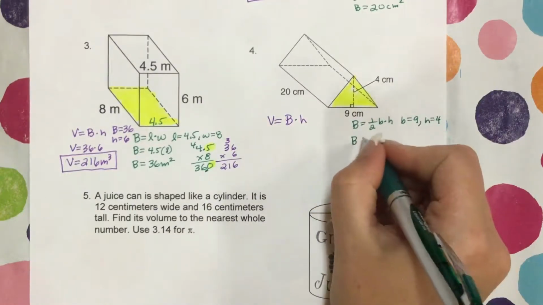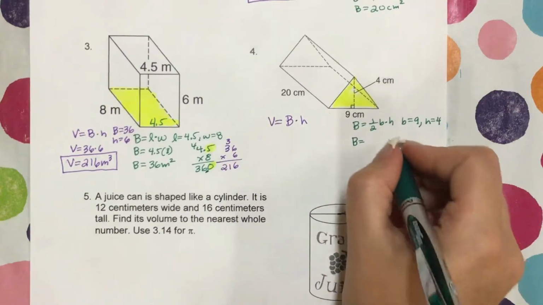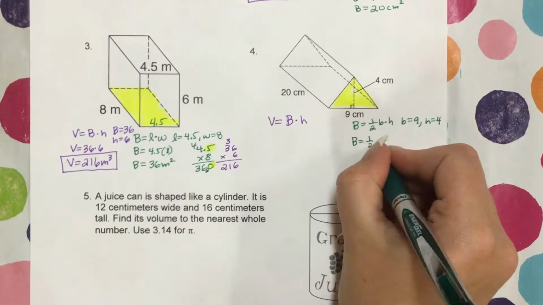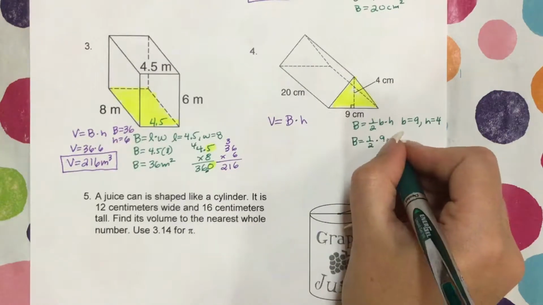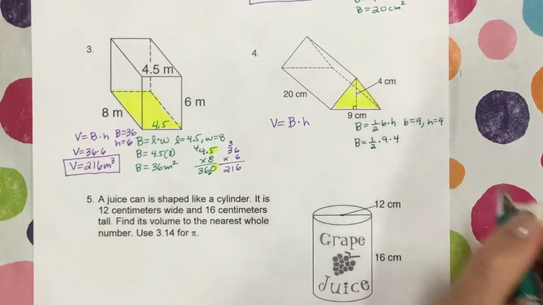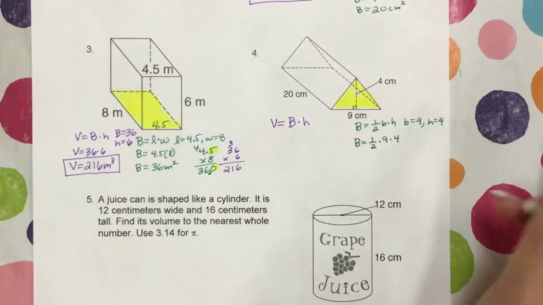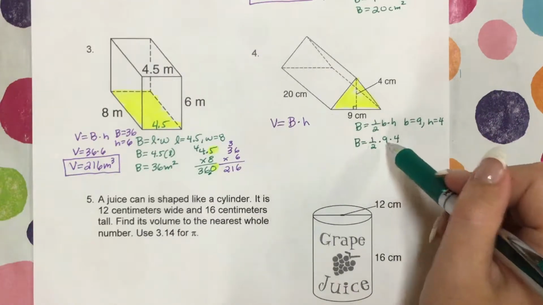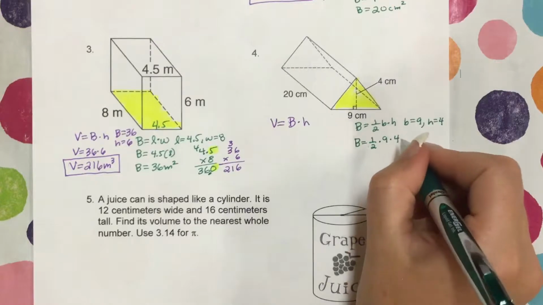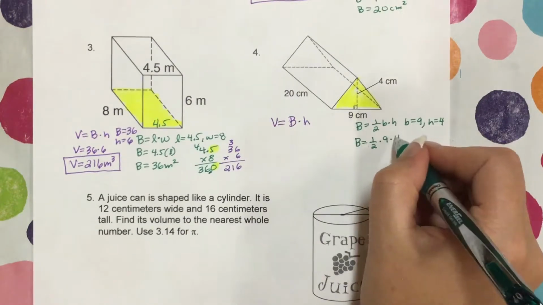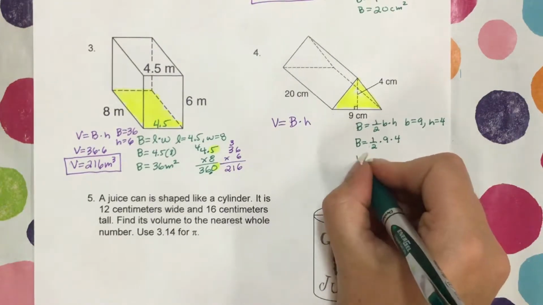So the area of the base is equal to 1/2 times 9 times 4. So for this one, I could do 1/2 times 9, or I could use the commutative property of multiplication and flip the order of those.